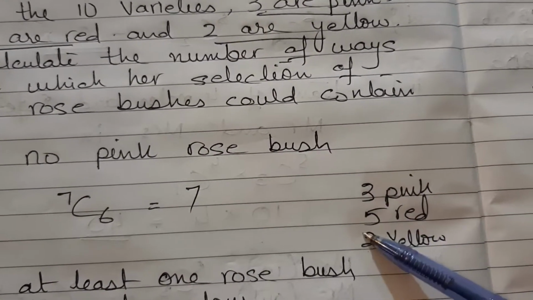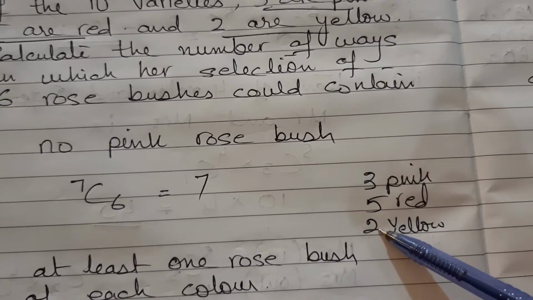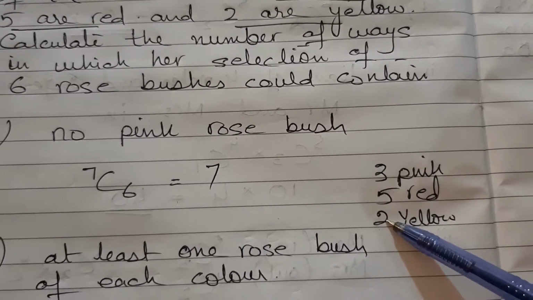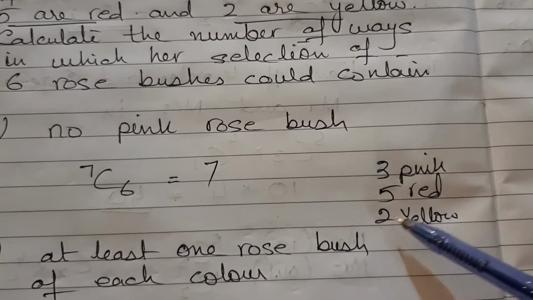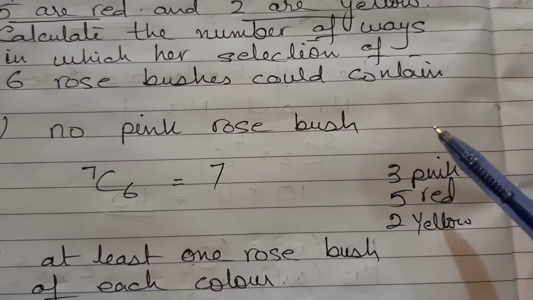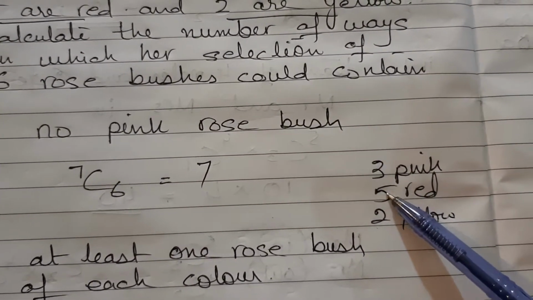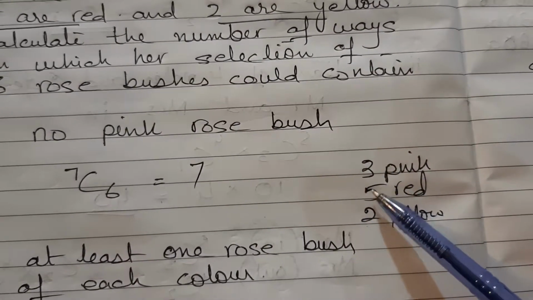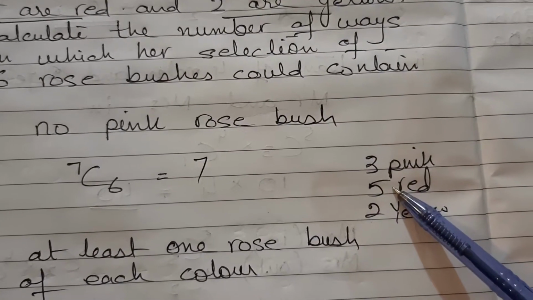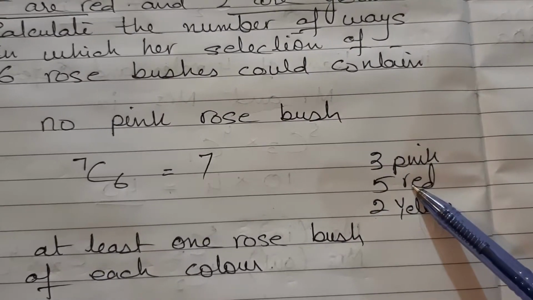If you see 5, 6, 7. So red and yellow all together make 7 rose bushes, which is more than the requirement. So yes, there is a possibility that he select only red and yellow when he is selecting without any restriction. If I see pink 3, red 5, so 5 plus 3, 8. Now 8 is again more than 6. So from 8, he can definitely select 6. So it means there are possibilities in the total which have only pink and red bushes.